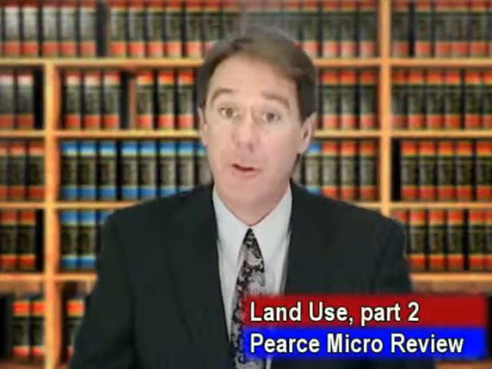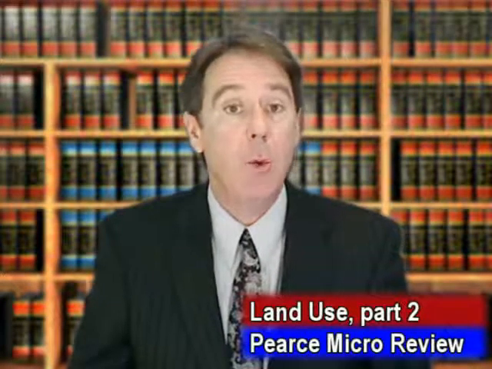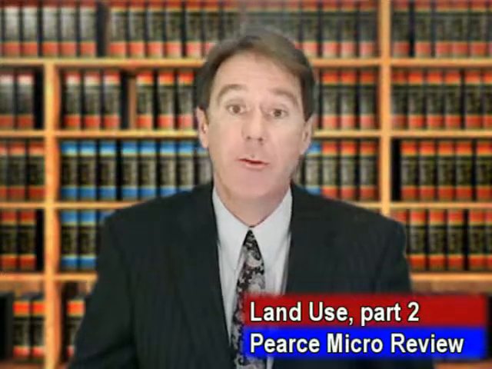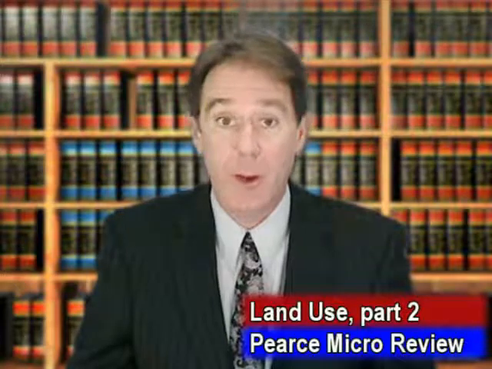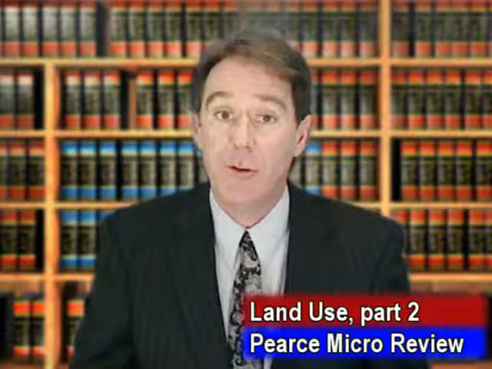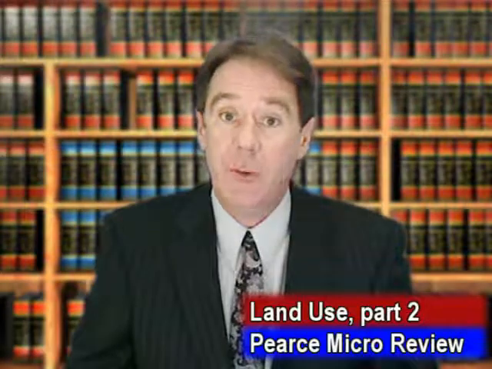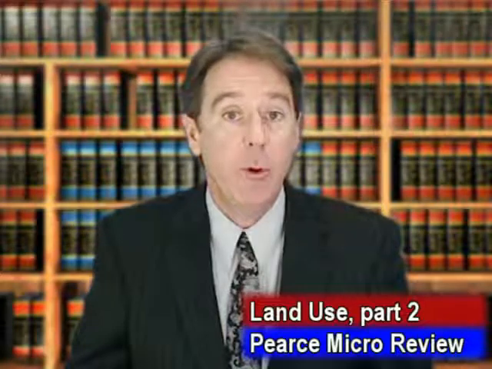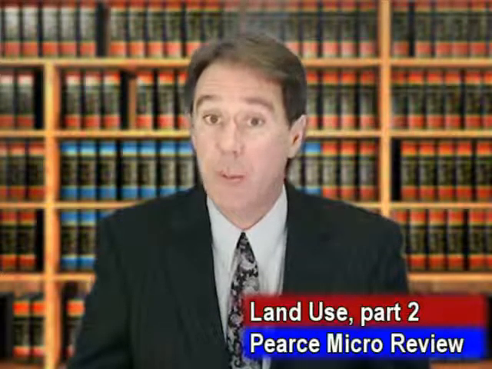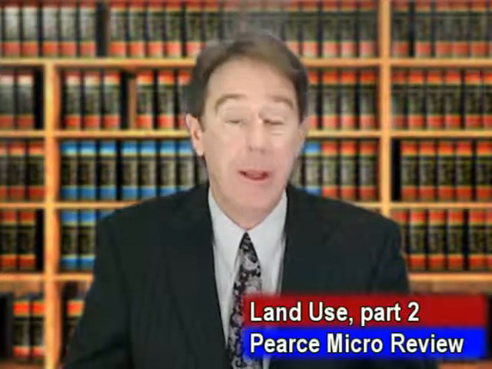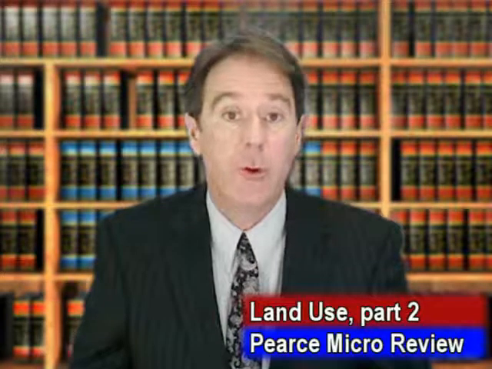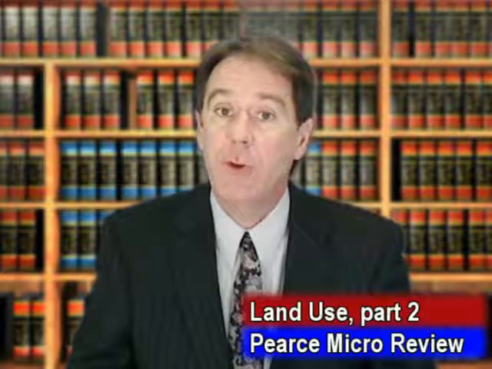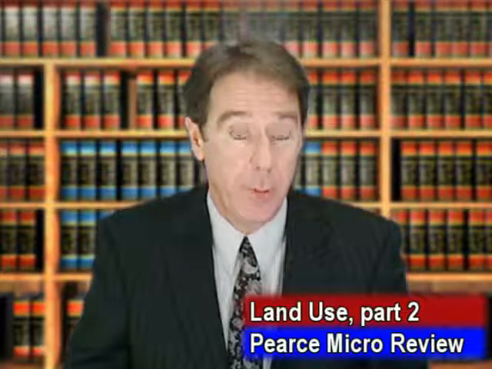Land use is still the topic up for our consideration, and now we consider equitable servitudes. Now, equitable servitudes bear a striking resemblance to covenants because, here again, we've got promises relating to land. But the big difference between a covenant and an equitable servitude is equitable servitudes arise out of a common scheme or a common plan. Typically, an equitable servitude will arise out of the creation of some real estate subdivision. That's different than a covenant, which typically occurs between a couple of parties.